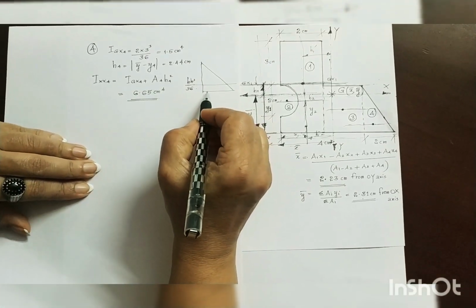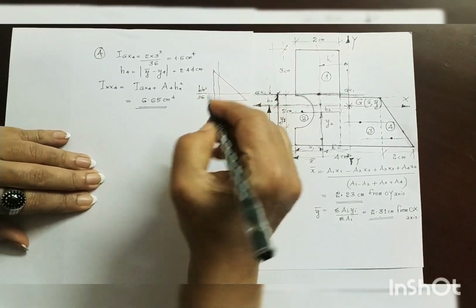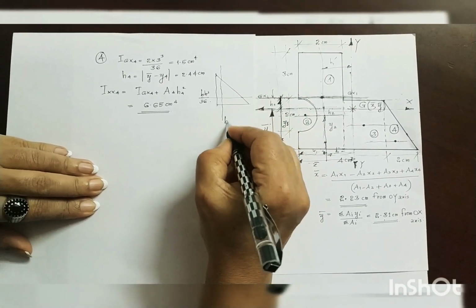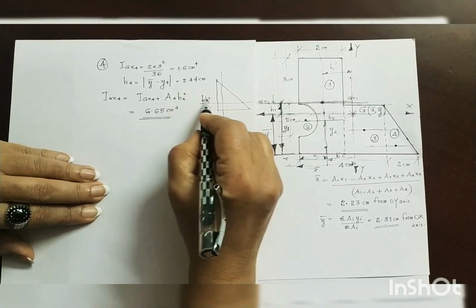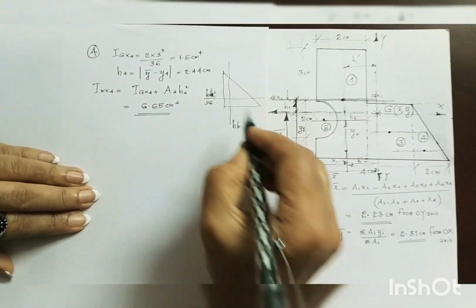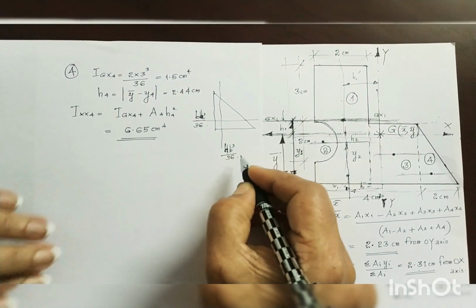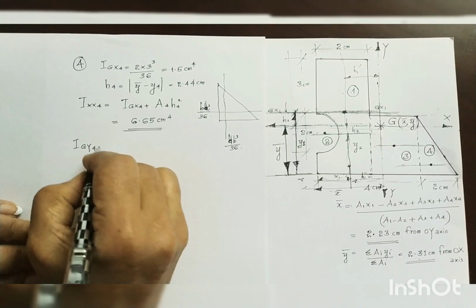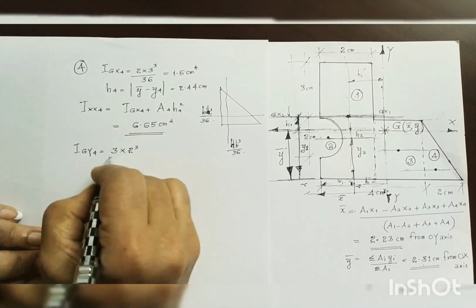Now for the fourth figure, the right triangle, this is the centroidal y-axis, and though that for the x-axis was bh cube by 36, let the formula be bd cube by 36, then this would be db cube by 36, and we have Igy4 is equal to db cube by 36, 3 into 2 cube by 36.